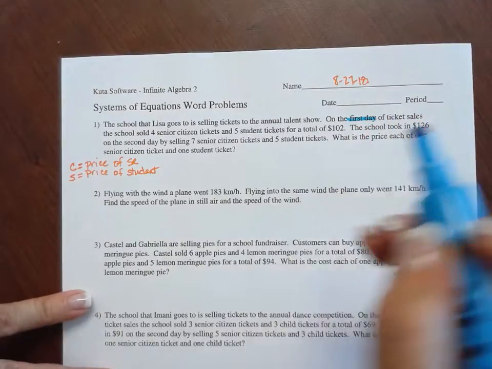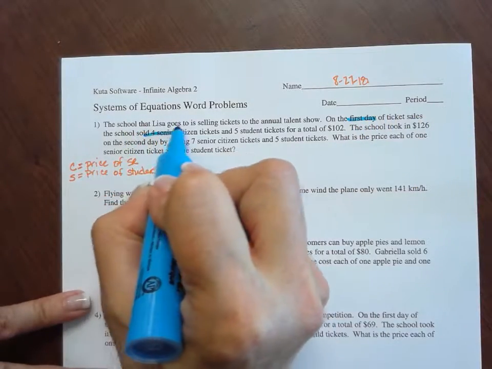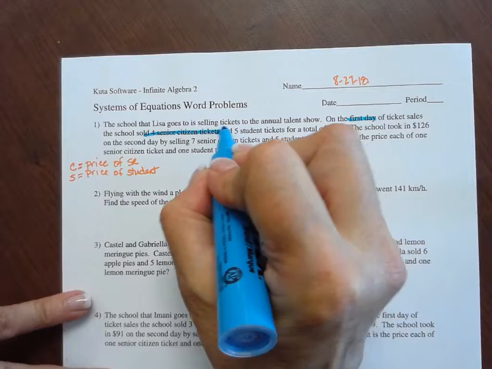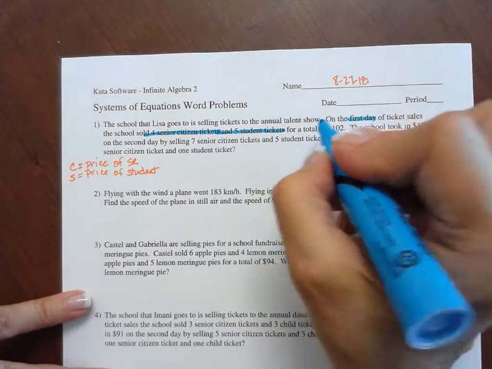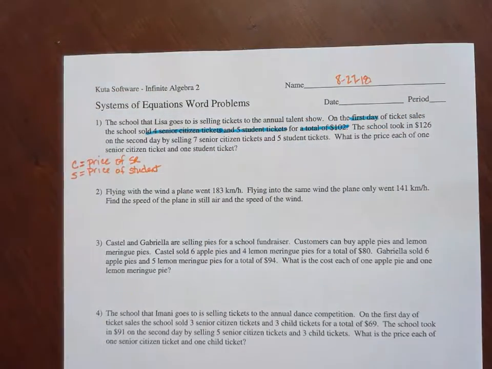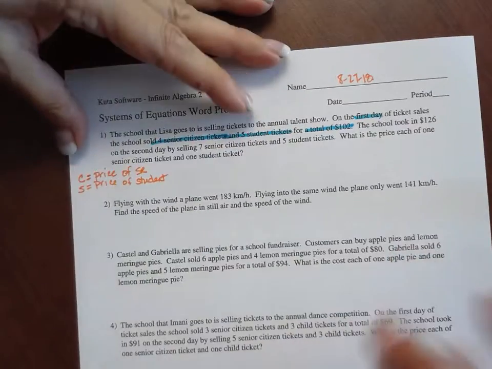So the first day, we had 4 senior citizen tickets and 5 student tickets for a total of 102. That's basically your equation right there. Okay? Translate the words into the symbols.